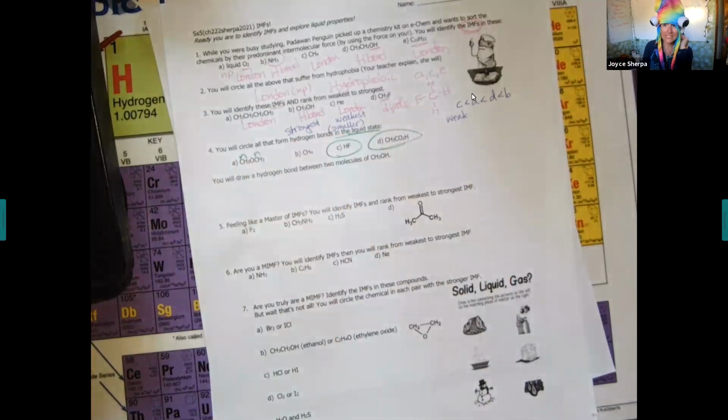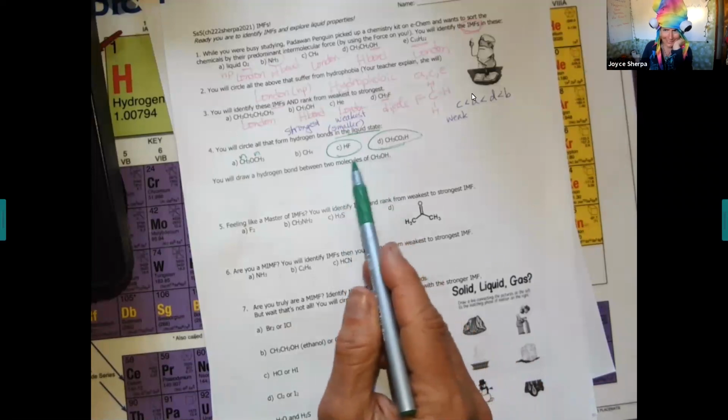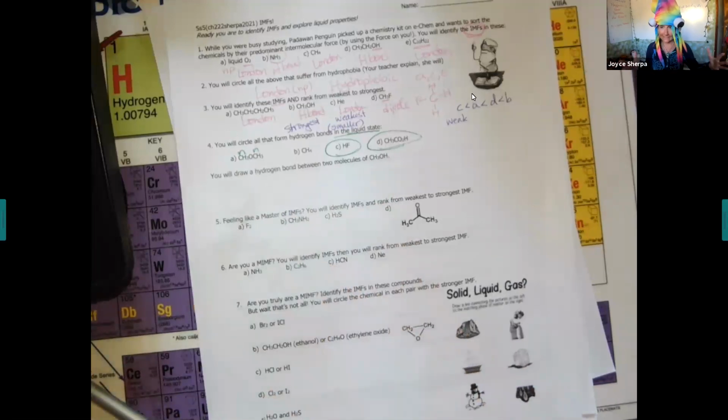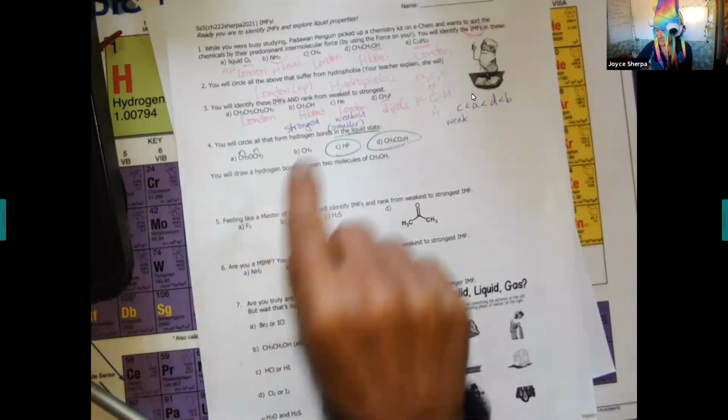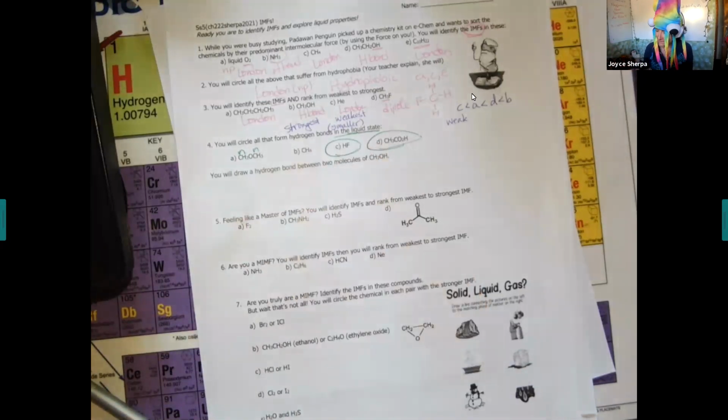IMFs are pretty much happening in the liquid state. The worksheet is about solids, but as a solid, they're in a rigid, patterned position, so the intermolecular forces are not going to be as important. As a gas, they have so much giggling and jiggling and wiggling that they're not near enough to each other to have intermolecular forces. So the intermolecular forces are most important as a liquid. That's extra information, but if you see something worded like that, you can ignore it.